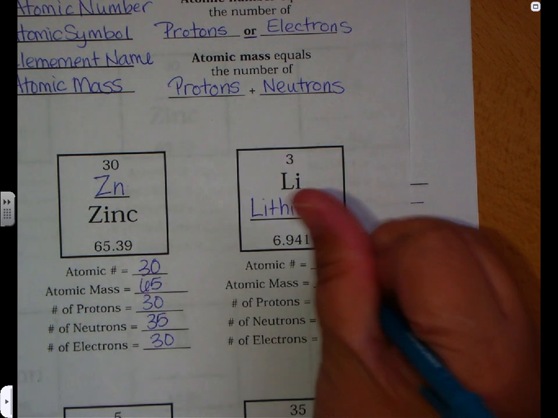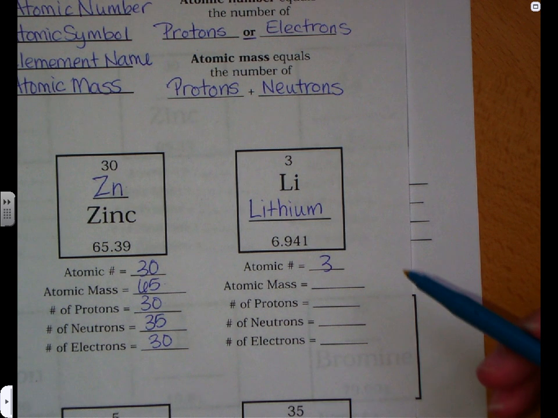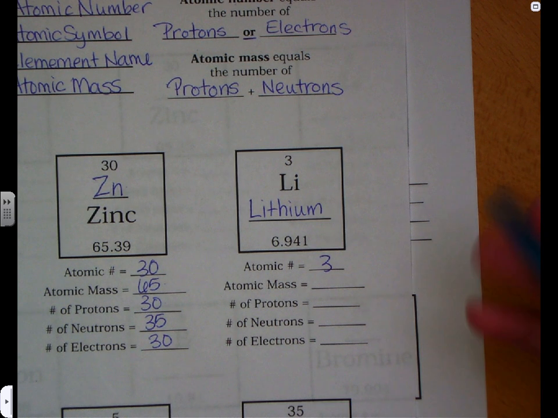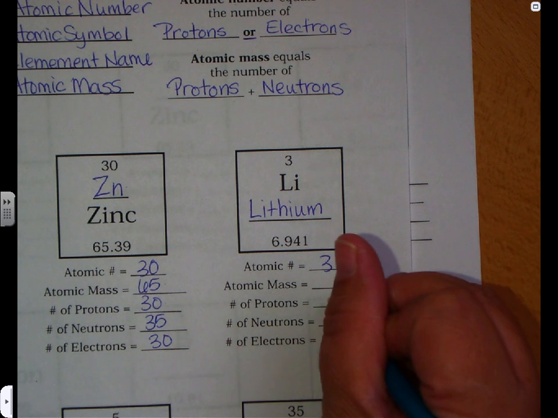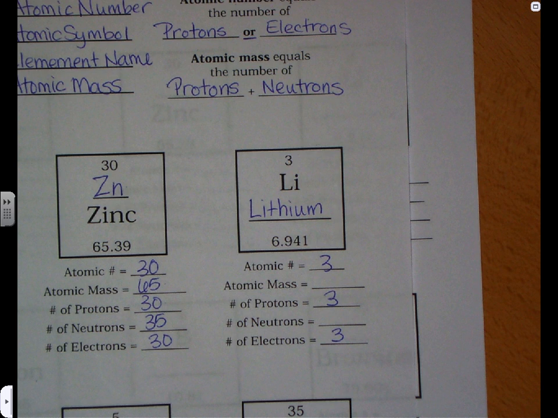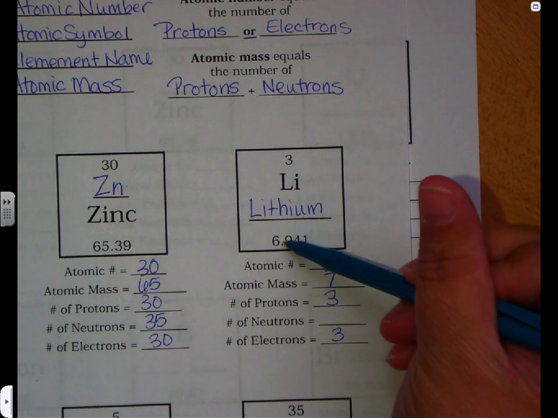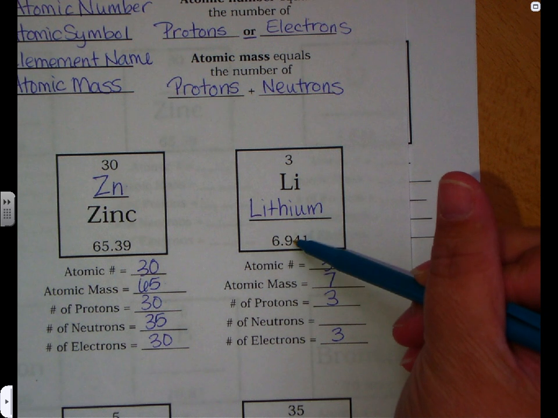Protons and electrons, okay? What is the atomic mass of lithium? Jared. 7. You're going to round up because it's 6.9, so you're going to round up to the nearest whole number. So then we're going to go ahead and figure out our neutrons. 7 minus 3 is what, Andre? 4. And then we're done. How many people got that one correct?